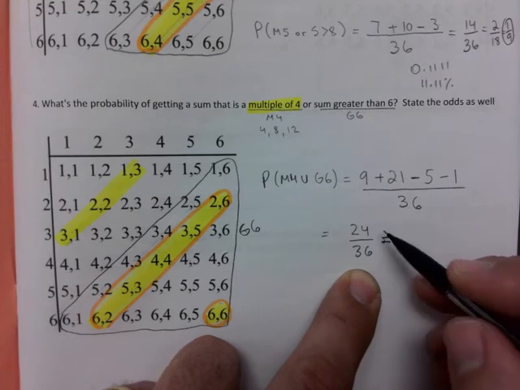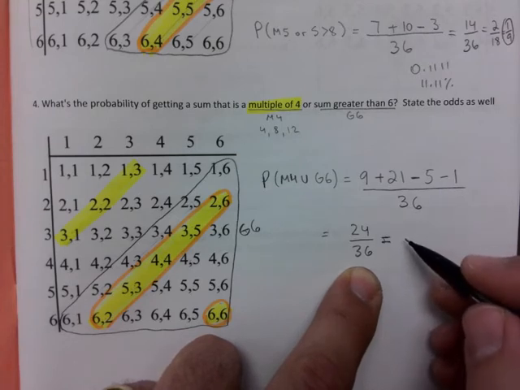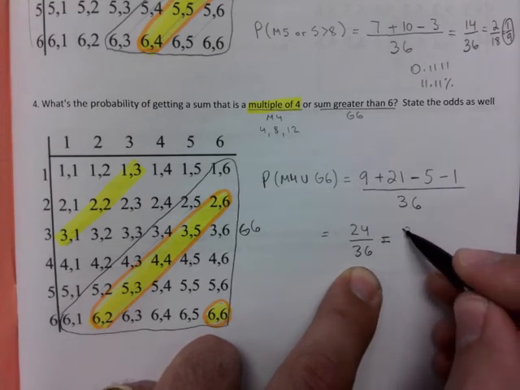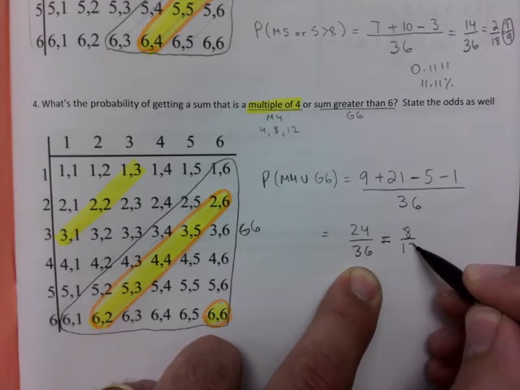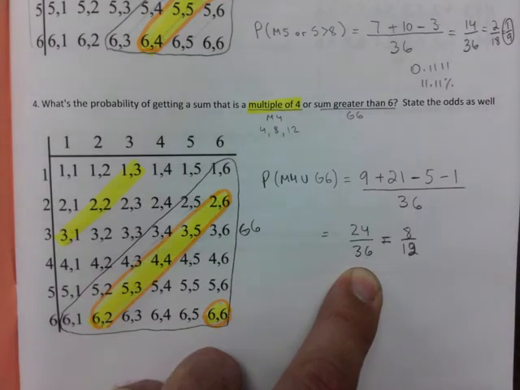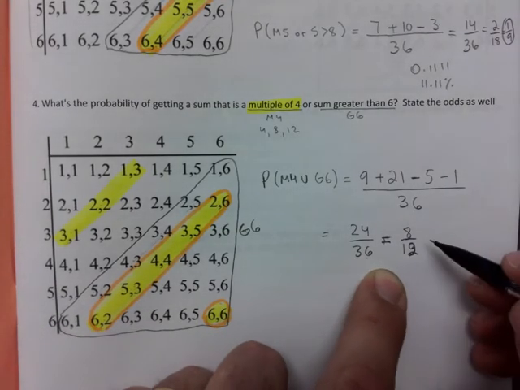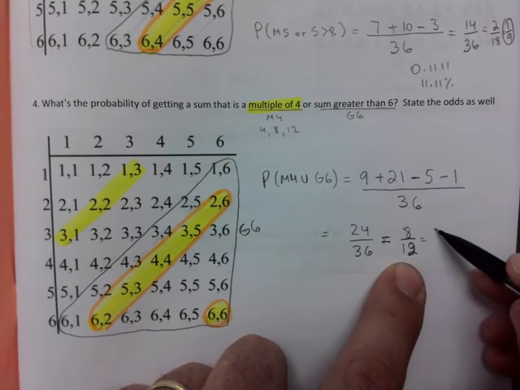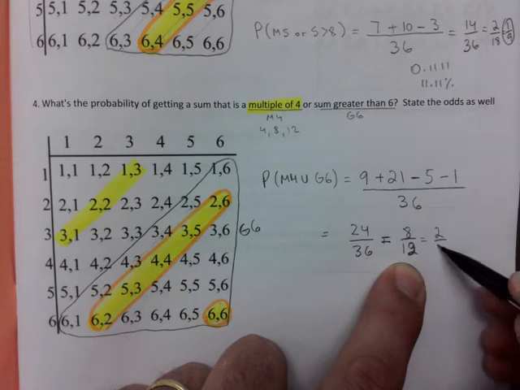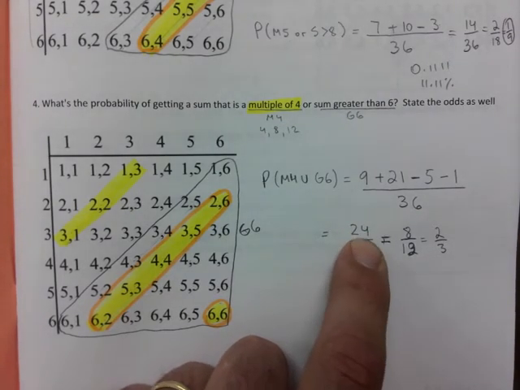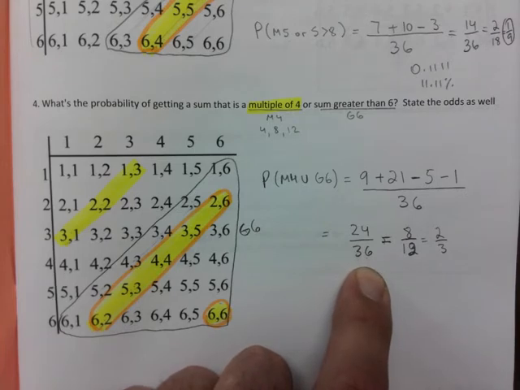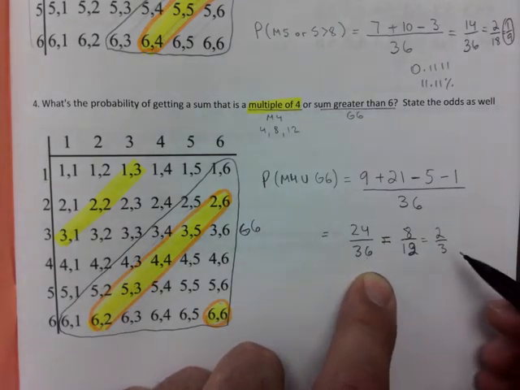Right? Oh, you can simplify that for sure. 3 goes in there 8 times. 3 goes in there 13 times. Sorry, 12 times. We can keep going. 2 goes in there. 4 goes in there 2 times. 4 goes in there 3 times, so it's 2/3, right? Which makes sense. We could have divided both of them by 12 right off the bat and arrived at the same.